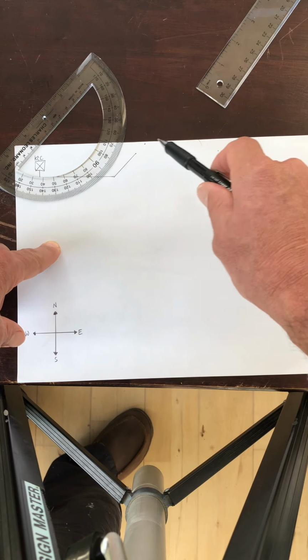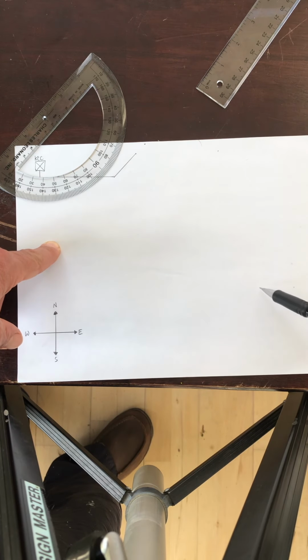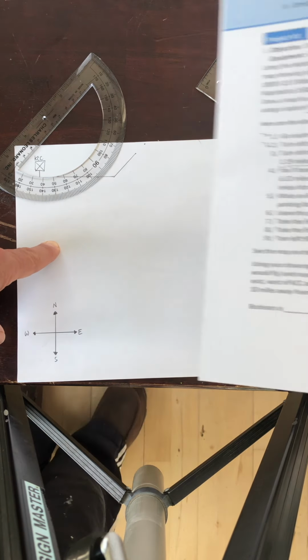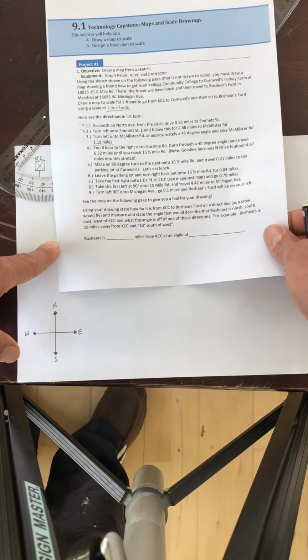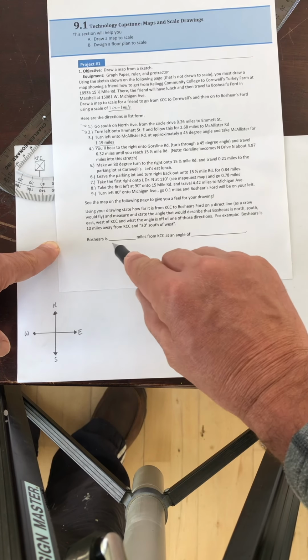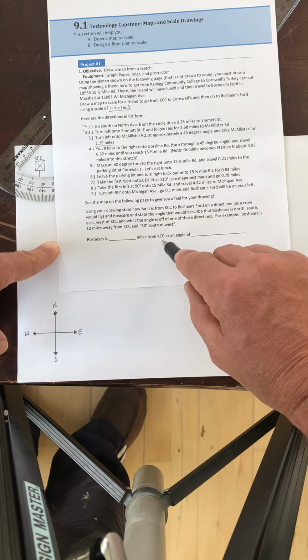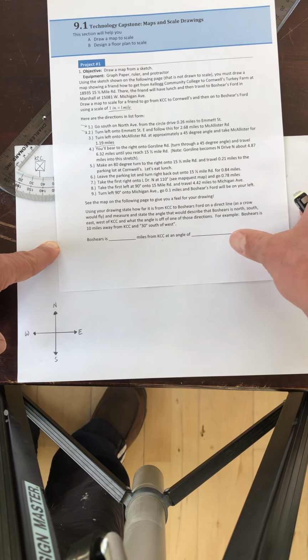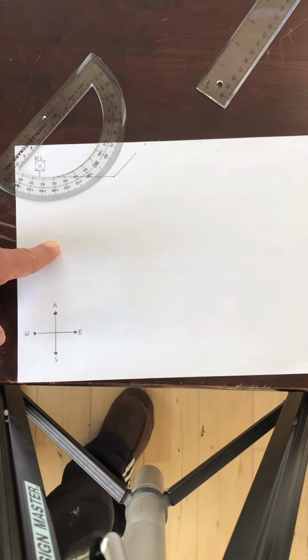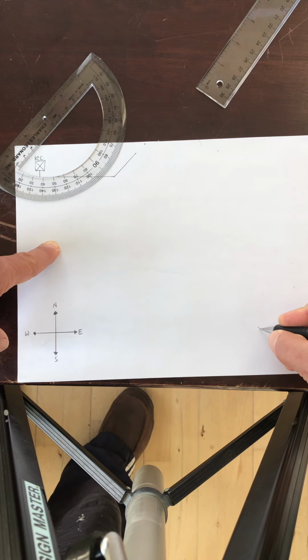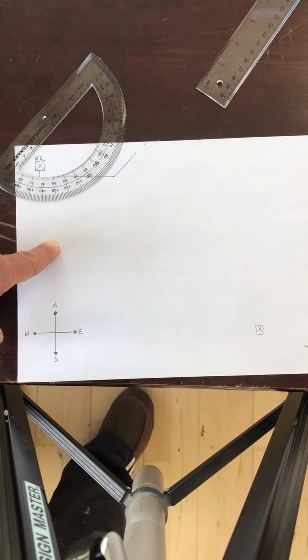Remember, we're going to travel over here to the turkey farm, and then we're going to travel down here to Boshear's Ford dealership. Now, once we get to the Ford dealership, then what we want to do is answer this final question after we get our map drawn. And that's the final question here. Boshear's Ford is blank miles from KCC and at this certain angle. So what we want to do is, let's say here was my Boshear's Ford when I get done with my map there.